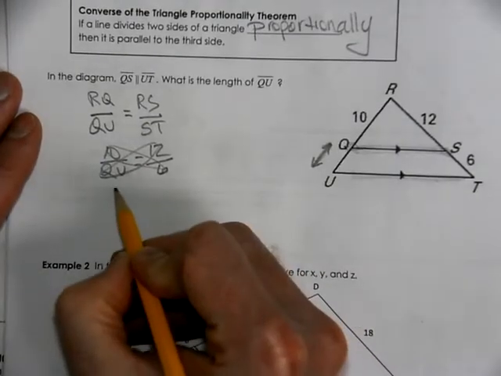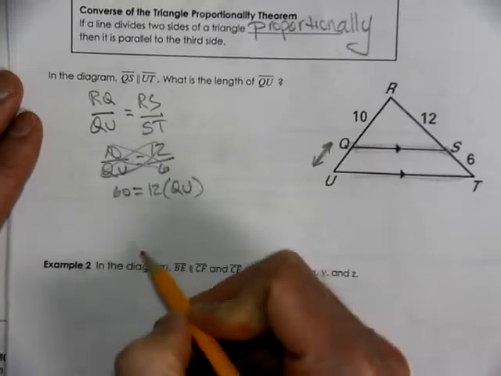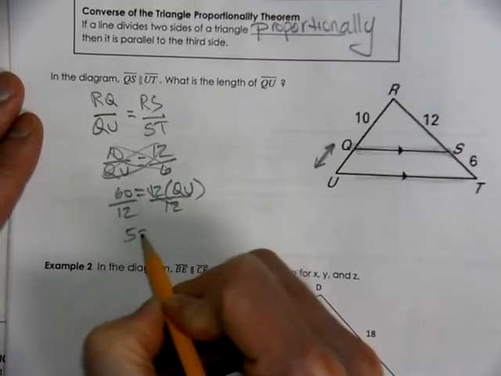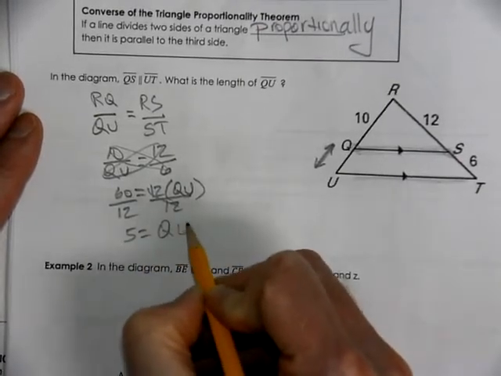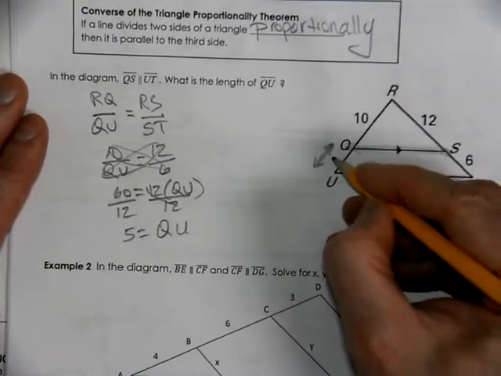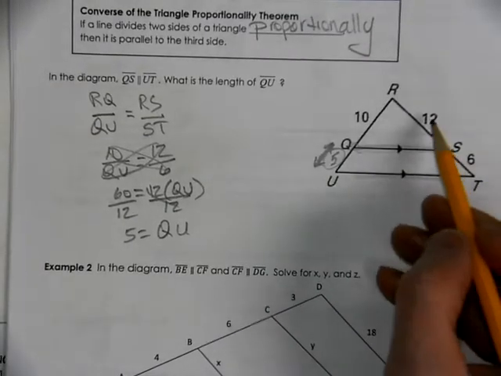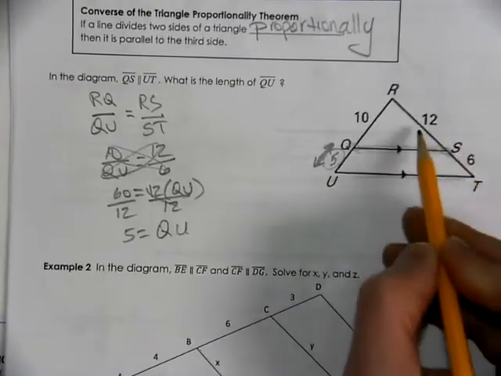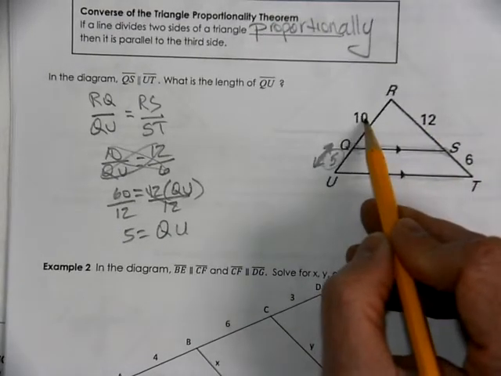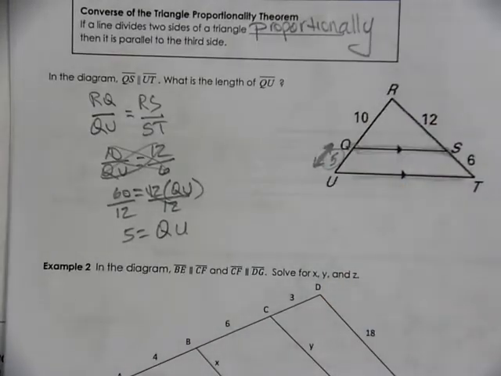So I'm going to cross multiply. That gives me 60 and 12 times QU. Divide by the 12. And QU is 5. So this would be 5 right there. Which makes sense. 6 is half of 12, and 5 is half of 10. They're divided proportionally.